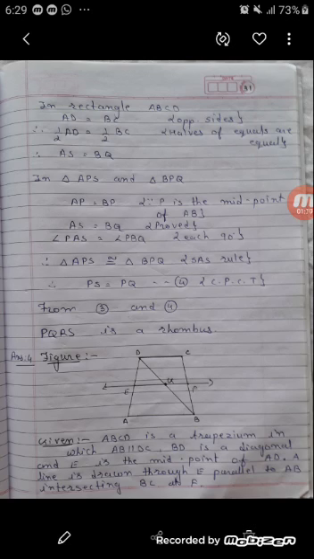Then PS is equal to PQ. This is number 4. So from 3 and 4 we can write that PQRS is a rhombus. Because in 3 we proved PQRS is a parallelogram, and here we proved all sides equal. So PQRS is a rhombus. We proved here.